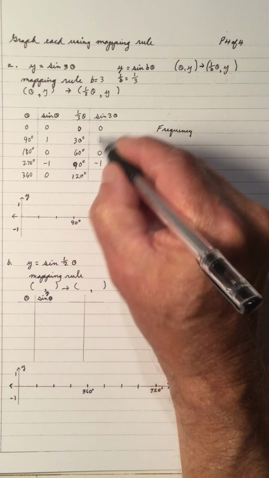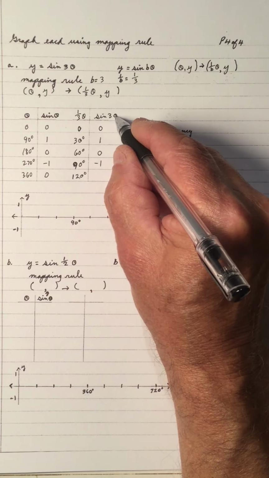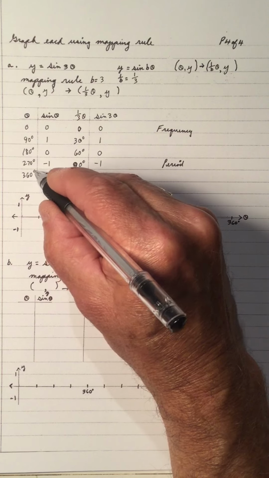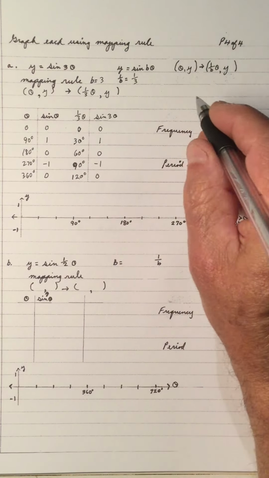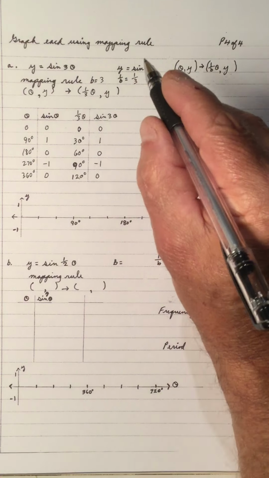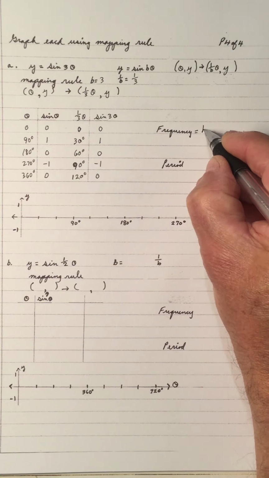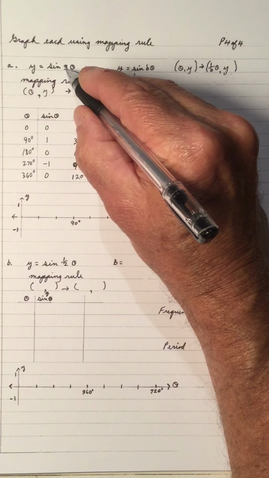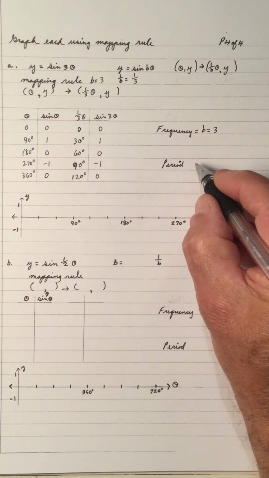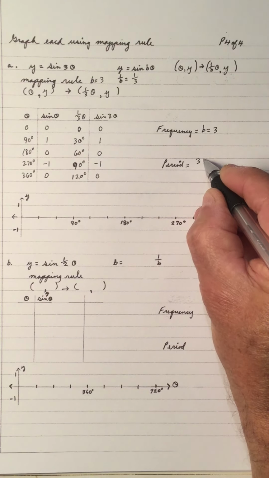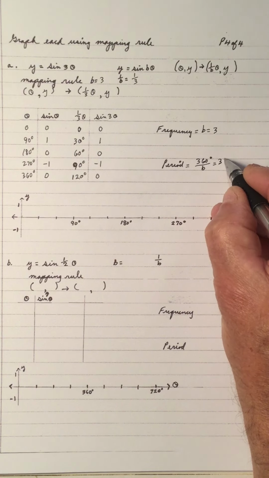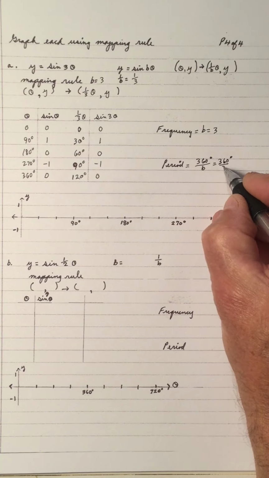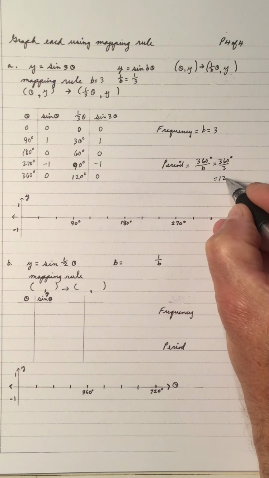And you put 120 in, 3 times 120 is 360, the sine of 360 degrees is 0. So the frequency is the b, which is 3. So the period in degrees is 360 divided by b, so 360 divided by 3, so the period is 120.